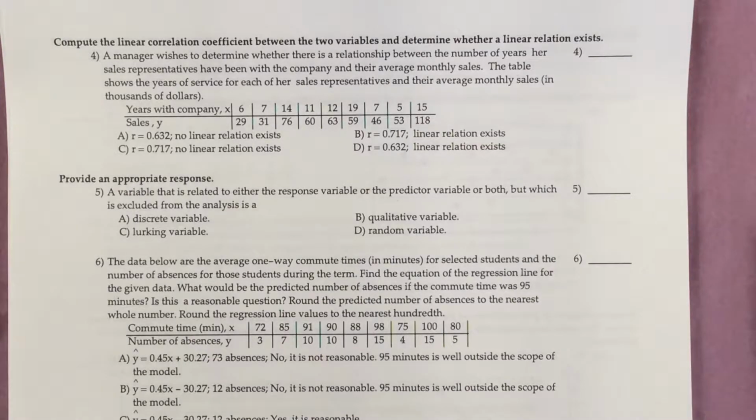Okay, so we're back with the second video here. First attempt with this one, so the calculus seems to be working well so far. So we're going to take a look at question 4. It's asking for two things. First, it wants to know the correlation coefficient, and then it wants to know if there is a linear relationship that exists. Okay, so we'll walk through the two pieces of this here.